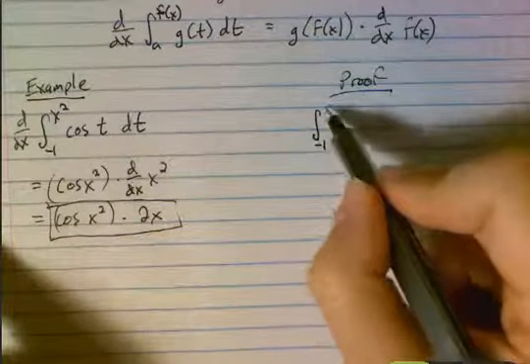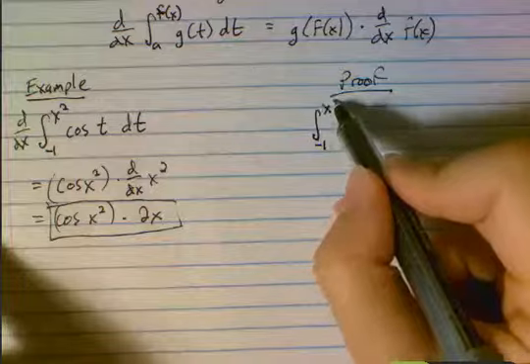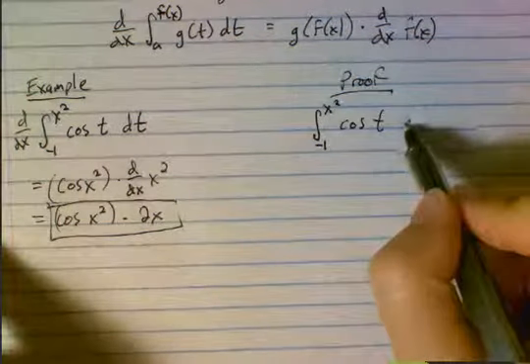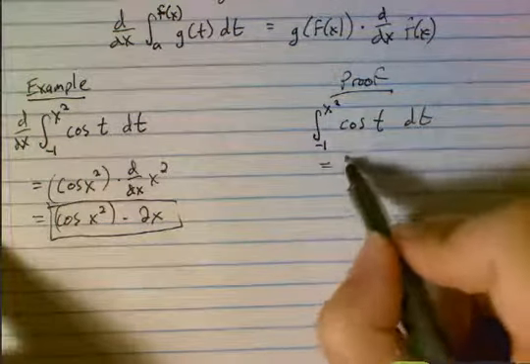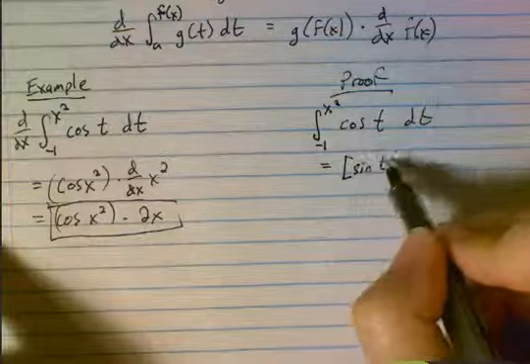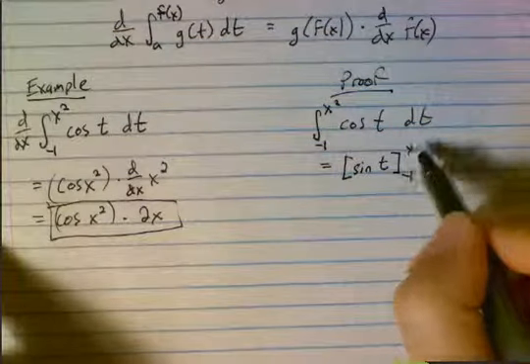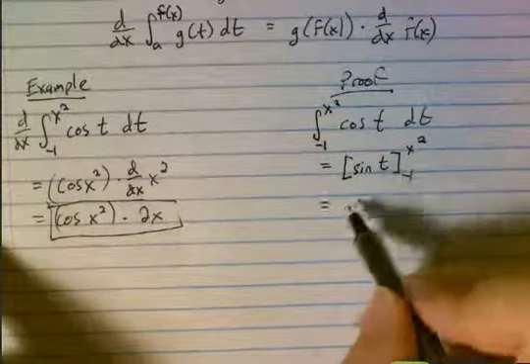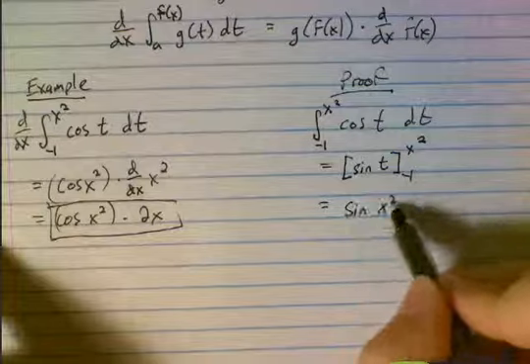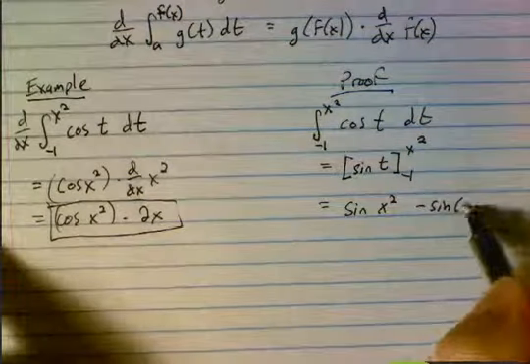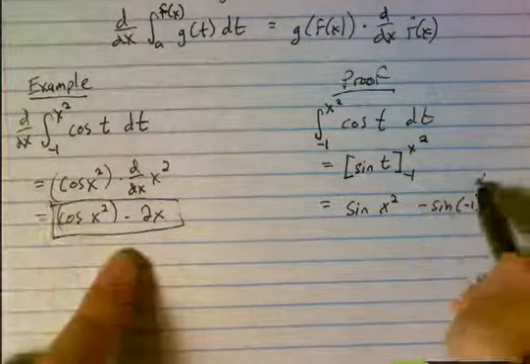The antiderivative, or excuse me, the integral from -1 to x squared of cosine t dt. The antiderivative is sine t from -1 to x squared. That's the sine of x squared minus the sine of -1. This is just a number.